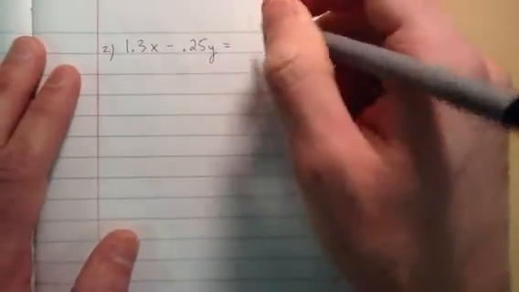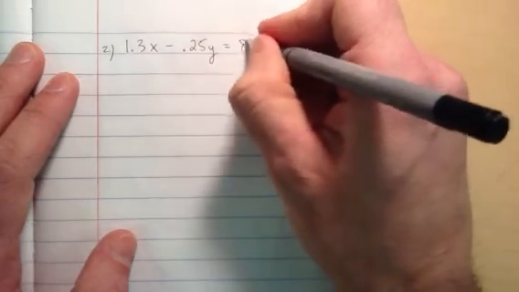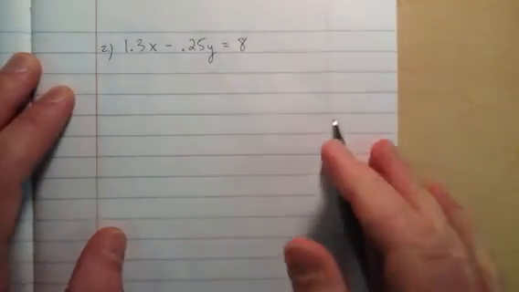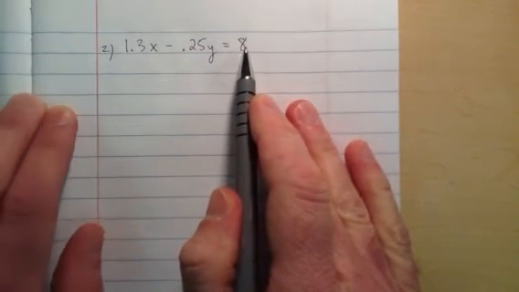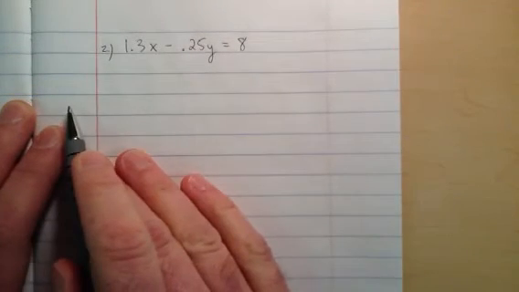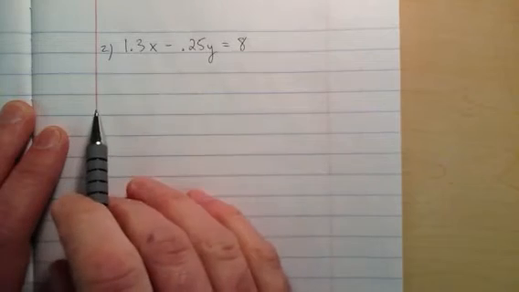Okay, so what if I gave you one with decimals, where we have 1.3x minus 0.25y is equal to, oh, you can't see that, can you? Oh, there you go. Equals 8. So here's our equation. Is it in standard form? Well, the x is first, the y is second, and the constant term, but I got decimals. These are not integers. So how do we get rid of decimals?